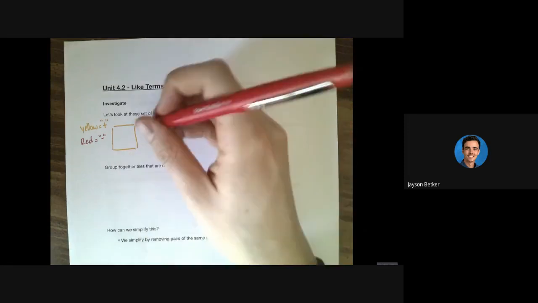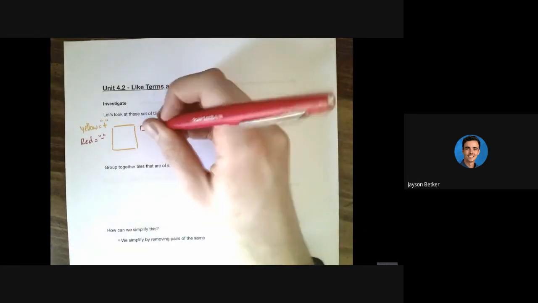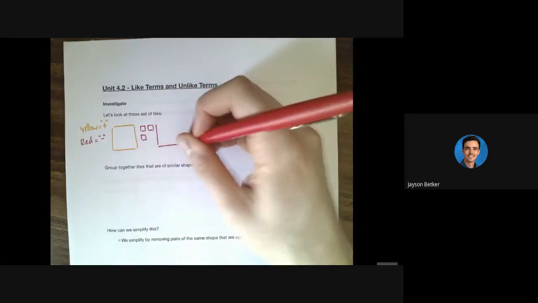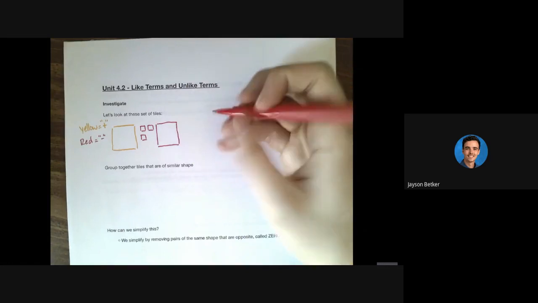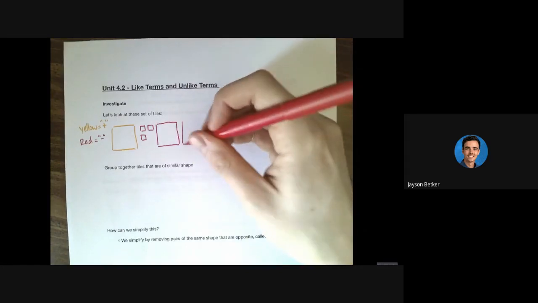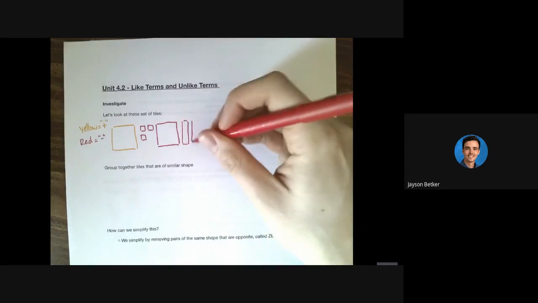So we've got a positive x squared there. Let's give a few small little negative numbers here. Let's go with 3, and then a big red square, 2 red x's.